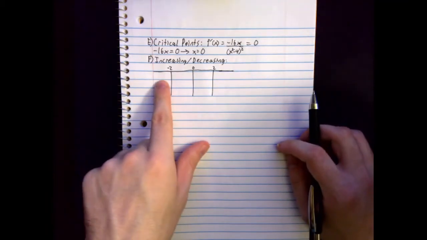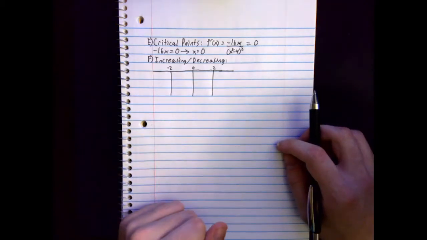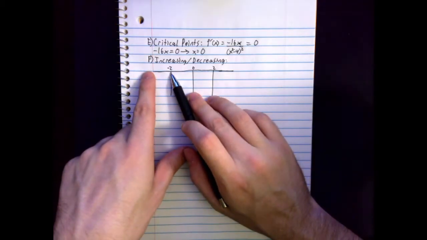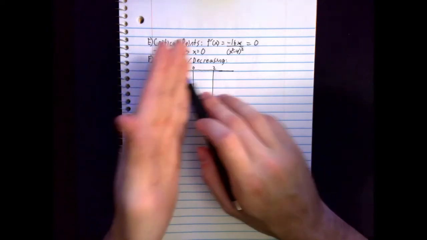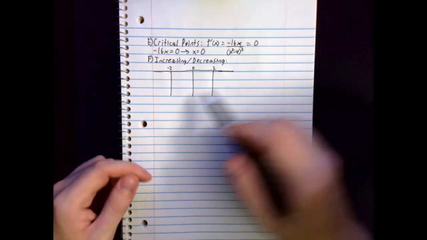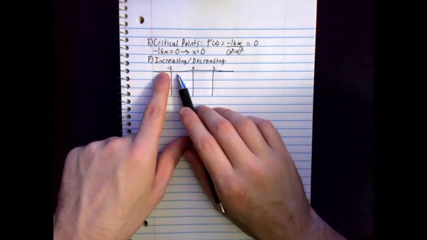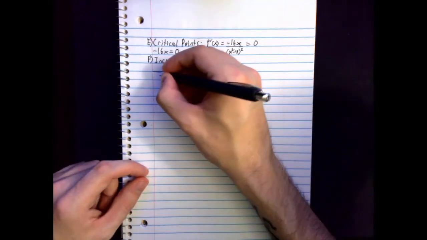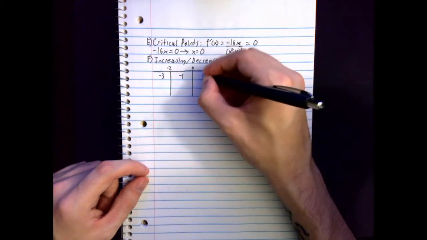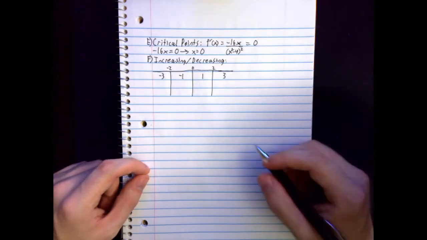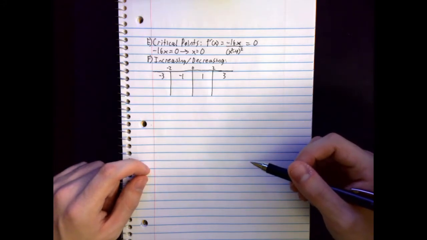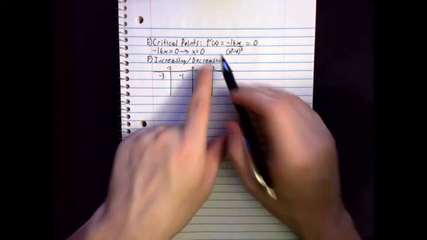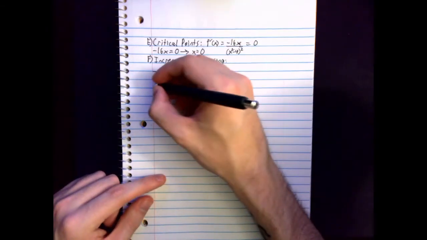And then I can do the same thing that I do with the first derivative test and just pick convenient values in each of these intervals. So remember, these are defining intervals, so negative infinity up to negative 2, and then negative 2 to 0, and so on and so forth. So we just need to pick a convenient number in each of these intervals. So we'll just do negative 3, negative 1, 1, and 3. And then we need to evaluate the first derivative at these points.